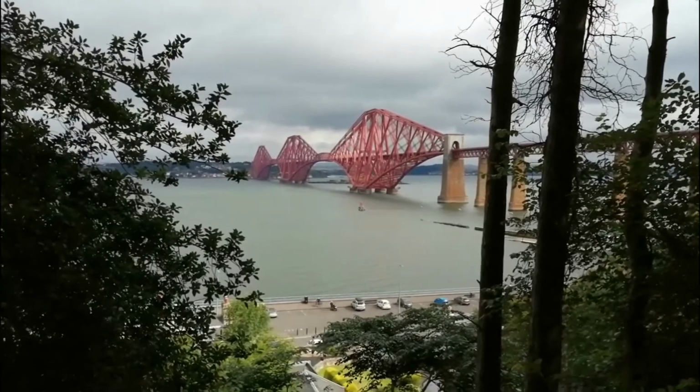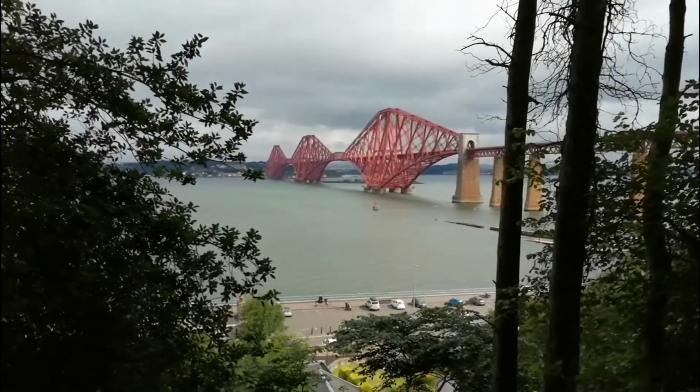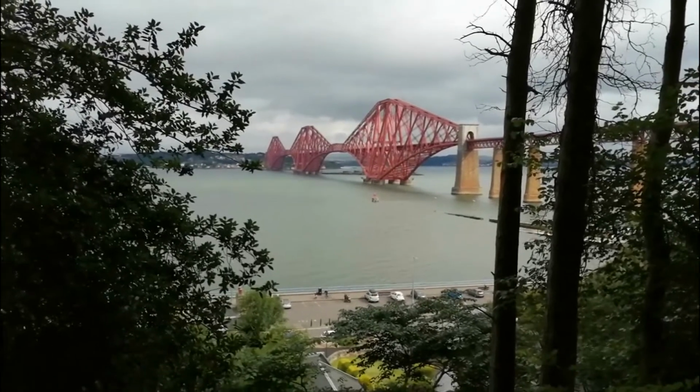So have a look through the camera, have a look in all four corners. If something looks small, it is small. If something looks a long way away in your camera, it is a long way away.